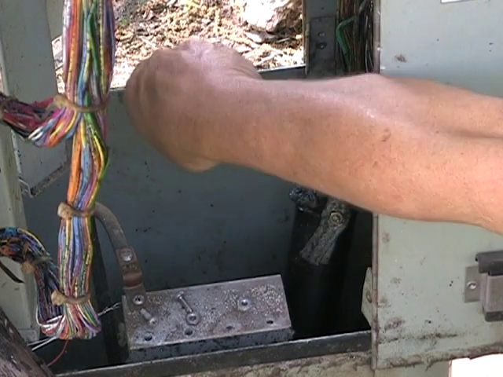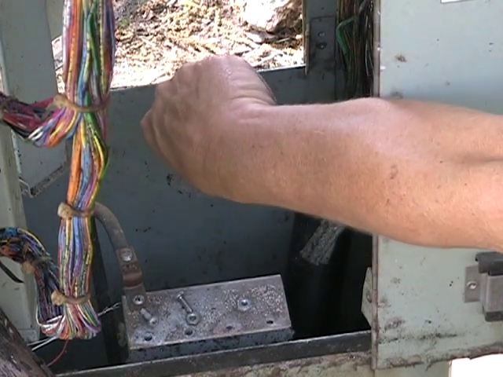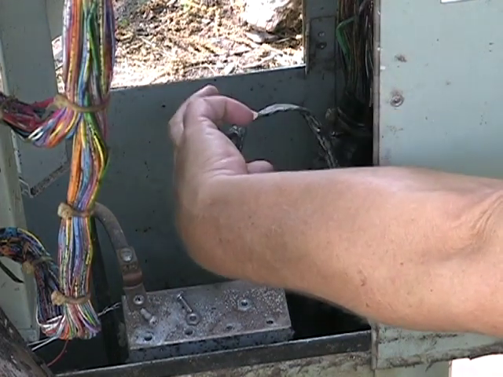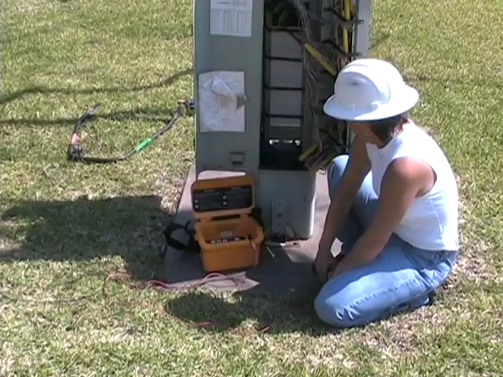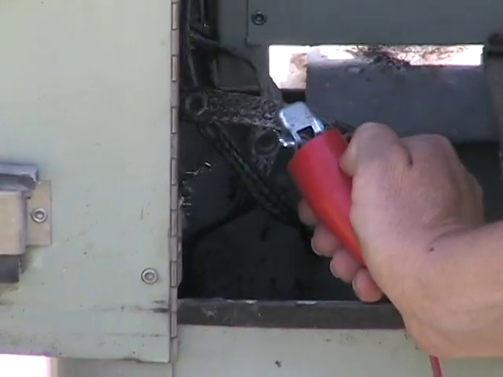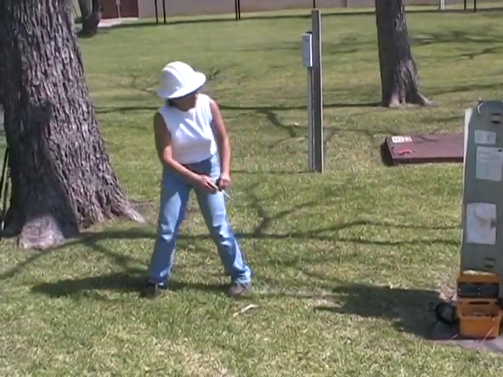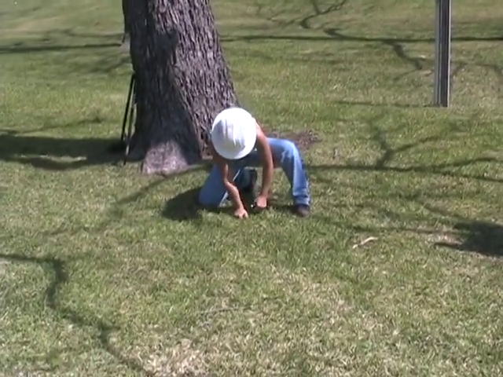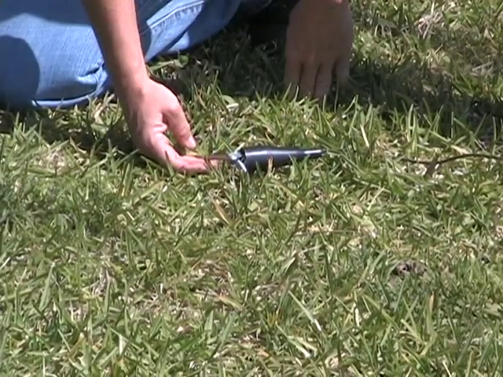To measure the severity of the fault on this conductor, first ensure that both ends of the faulted conductor are open or isolated from any connection. Connect the red lead of the transmitter to the faulted conductor. Place the ground rod behind the transmitter in line with the suspected path of the conductor. Connect the black lead of the transmitter to the ground rod.